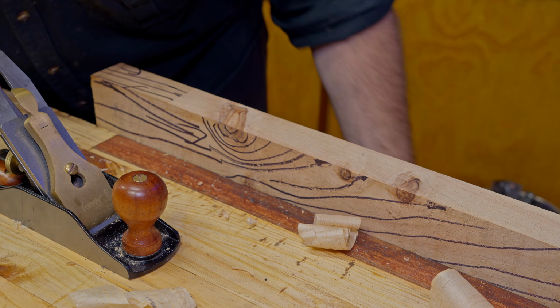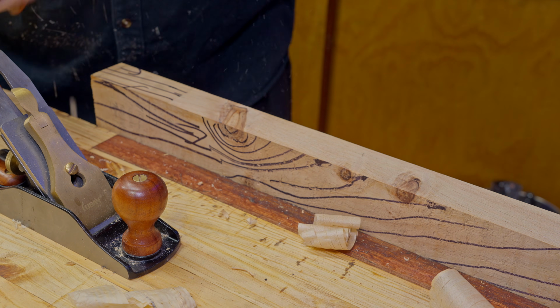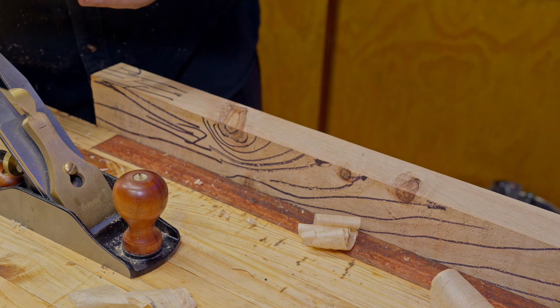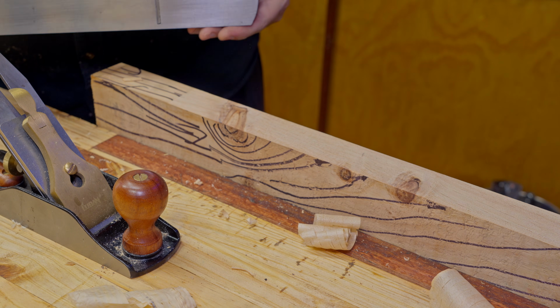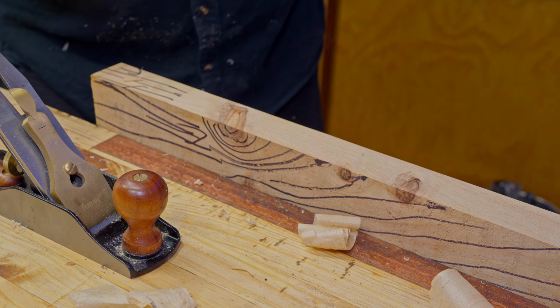To show that a little bit more, let's widen this mouth. We'll make it nice, wide and open, and see what happens. There we go, it's open as wide as it can go now. Let's see the difference.